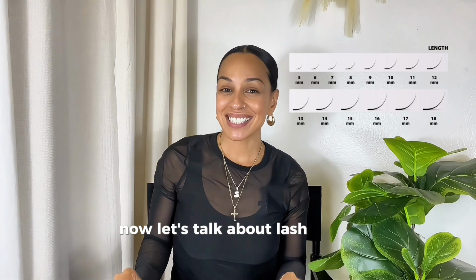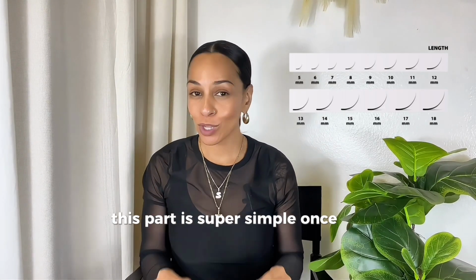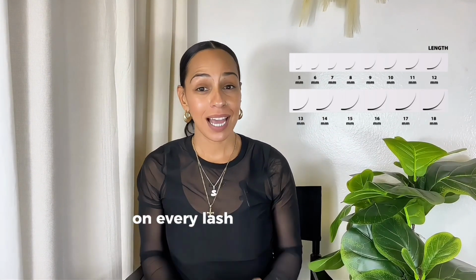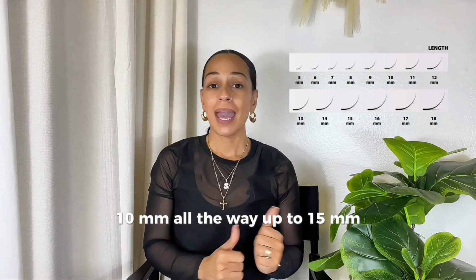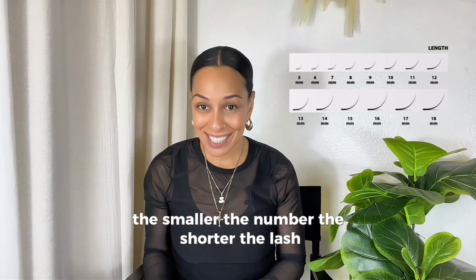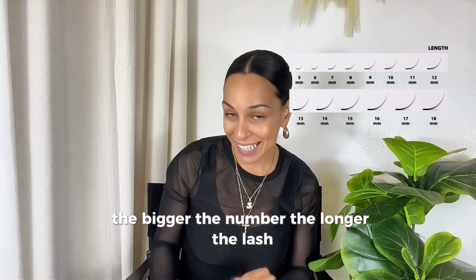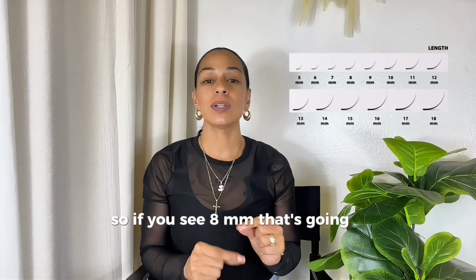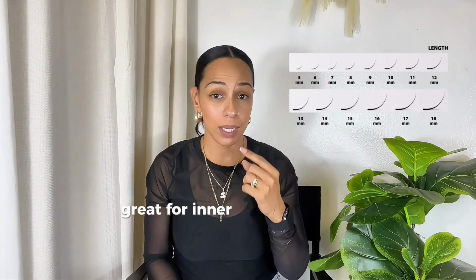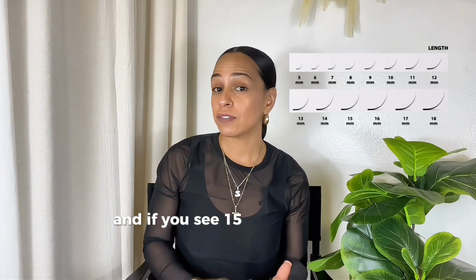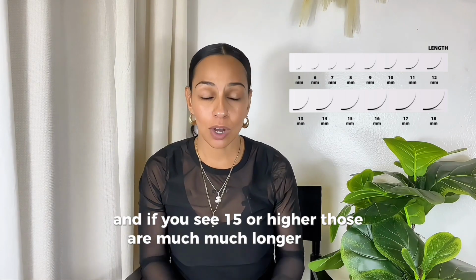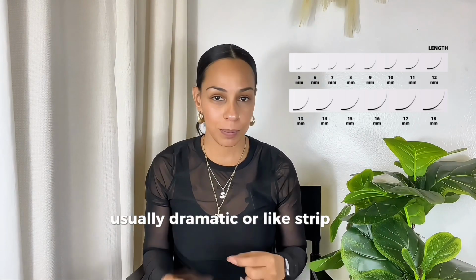Now, let's talk about lash lengths. This part is super simple once you understand how it works. On every lash tray, you'll see numbers like 8 mm, 9 mm, 10 mm, all the way up to 15 mm, and sometimes even 18 mm. The smaller the number, the shorter the lash. The bigger the number, the longer the lash. So if you see 8 mm, that's going to be a very short lash, great for inner corners, bottom lashes, or even super natural sets. And if you see 15 or higher, those are much longer lashes, usually dramatic or a strip lash look.